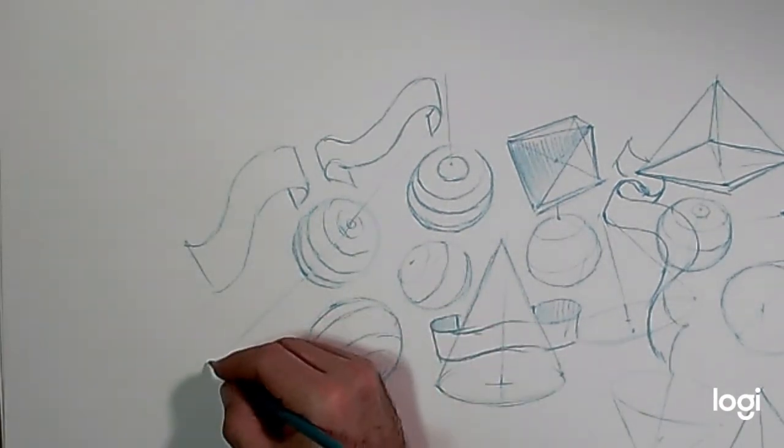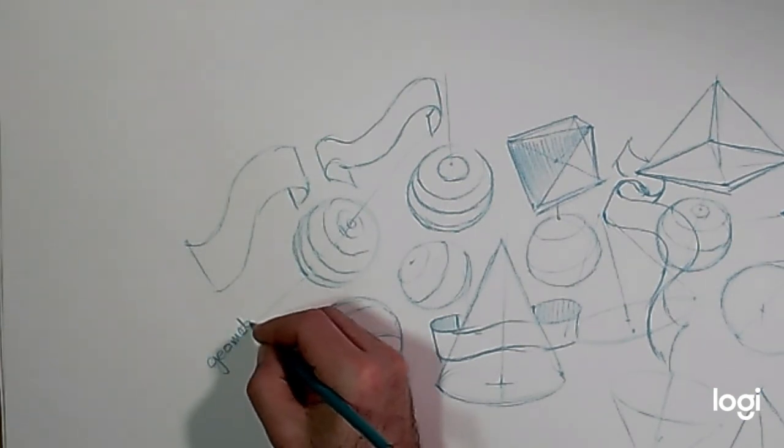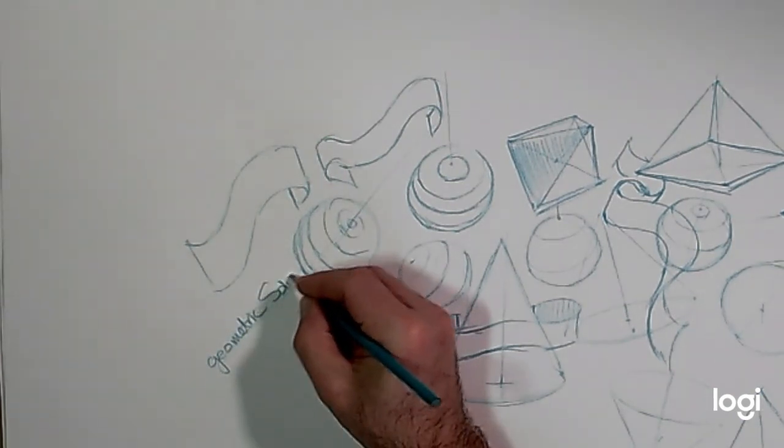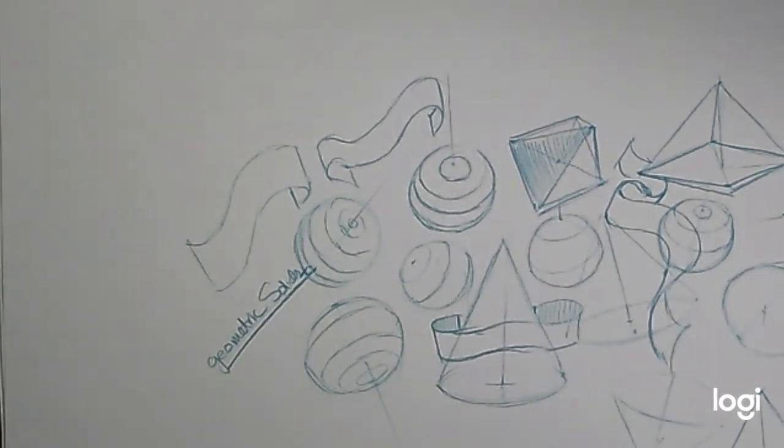Okay, those are our geometric solids. More to come. Good luck with those. Practice. Practice is the key to getting really good at these.